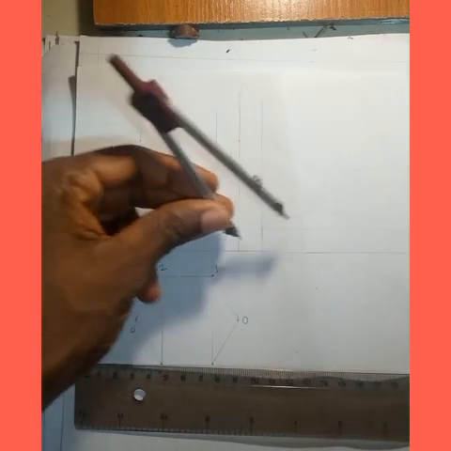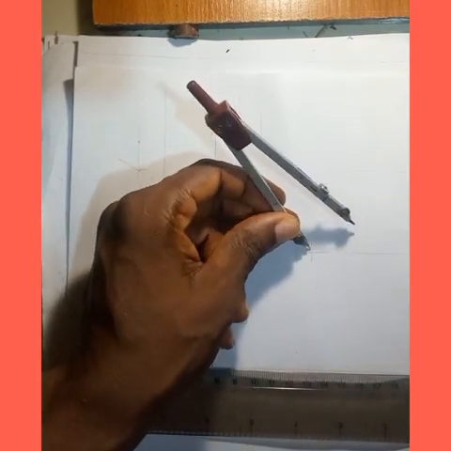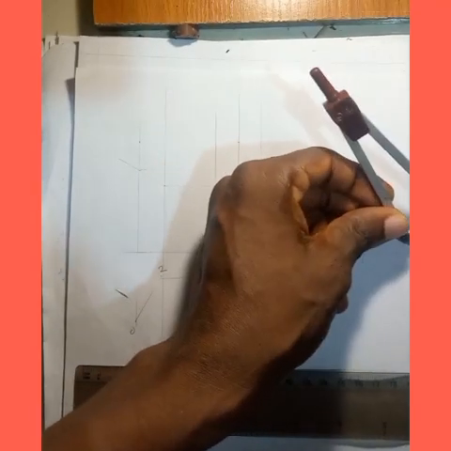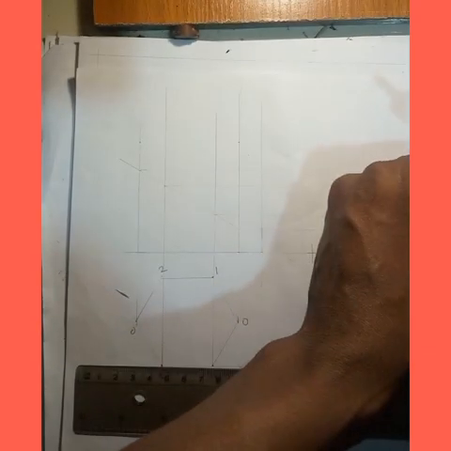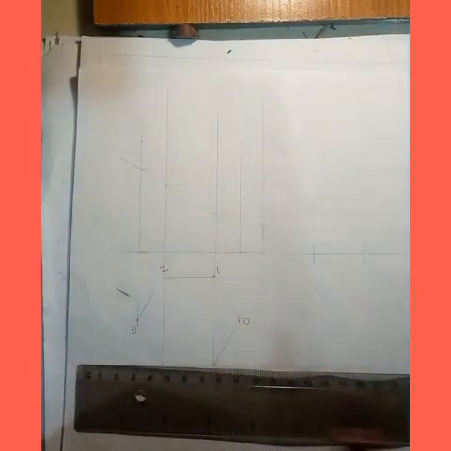Now, starting from this reference, you have 1, 2, 3, 4, 5, and then 6. It has to be 6.